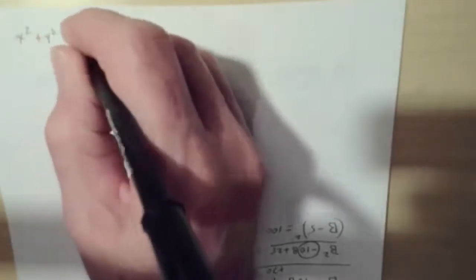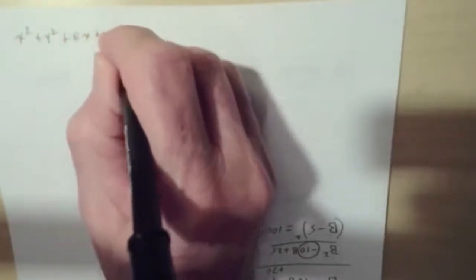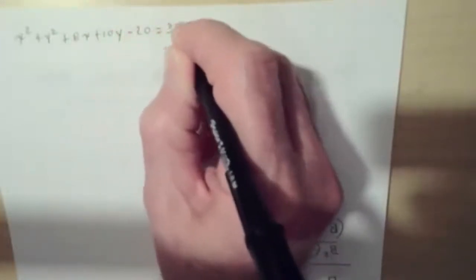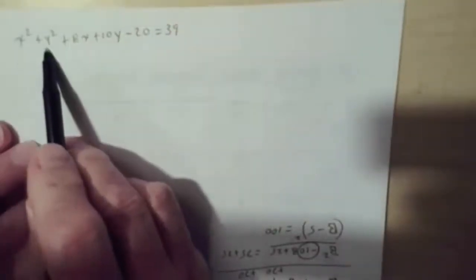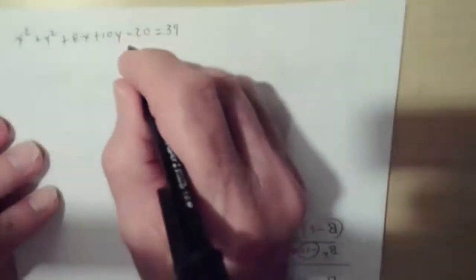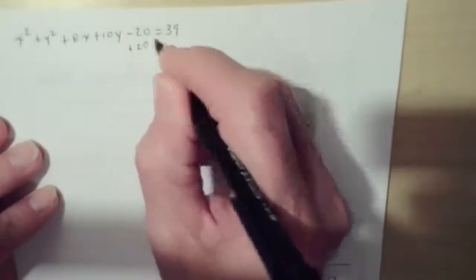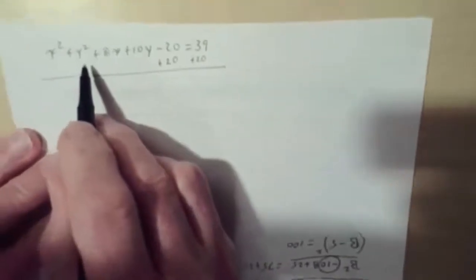What if we get this? x squared plus y squared plus 8x plus 10y minus 20 equals 39. Now here we have two variables. So what we're going to do is get those together. But first of all, we're going to move the constant to the other side, and we're going to group the x's together and group the y's together.